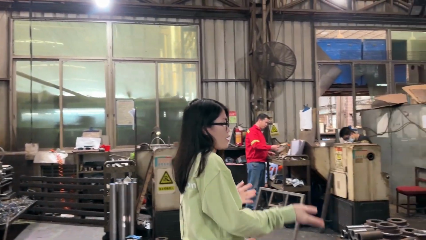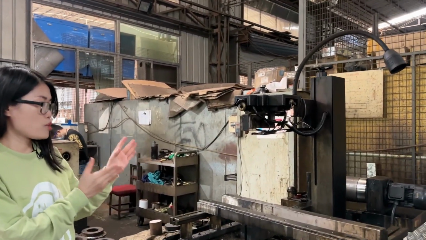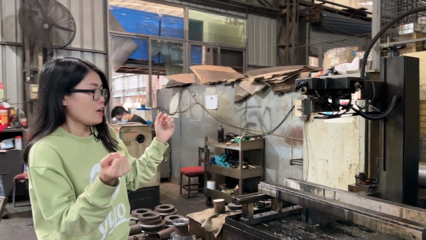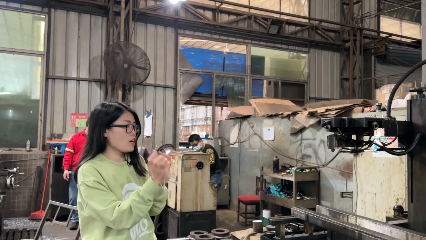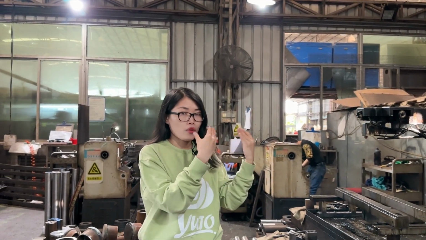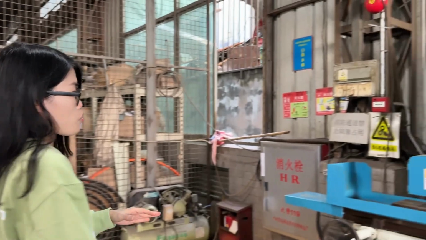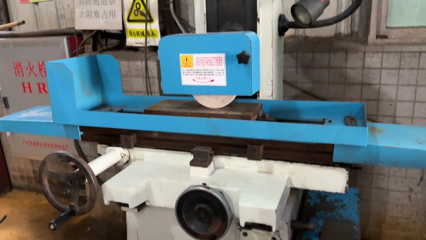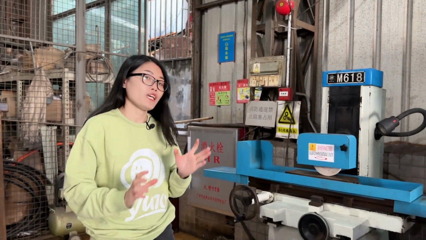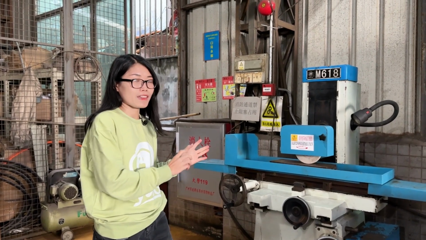Now let's go to the next machine. This is the wire cutting machine. The wire cutting machine will make the whole shape very accurate and detailed, because some amusement rides require a very accurate size of the part. After that, the last step goes to the polish machine. The polish machine will polish the surface to be very smooth and detailed. After that, we go to the surface production process.